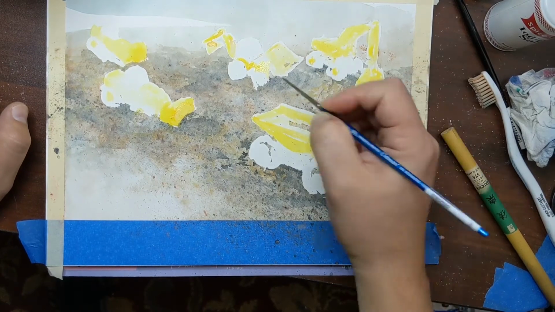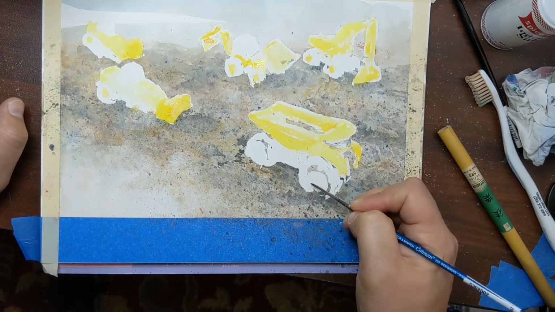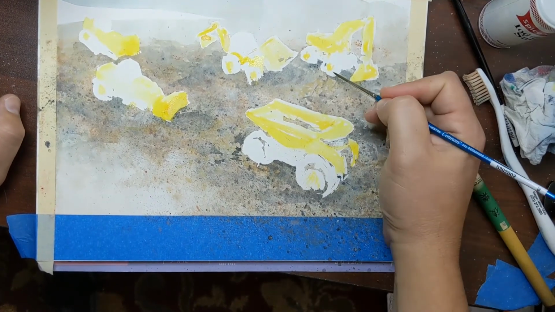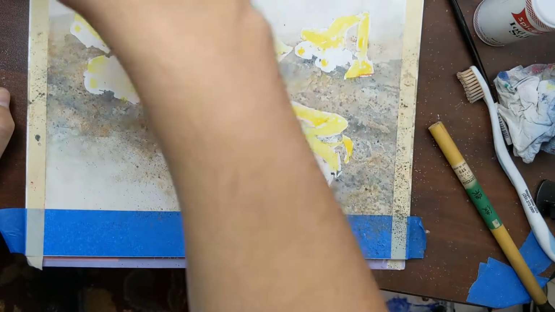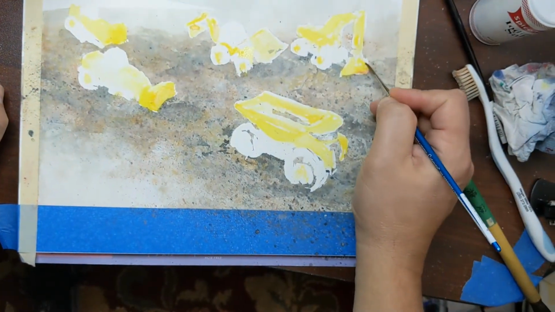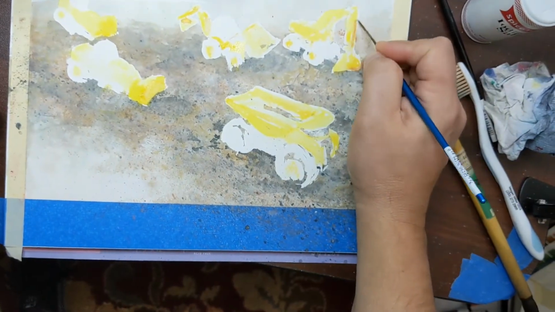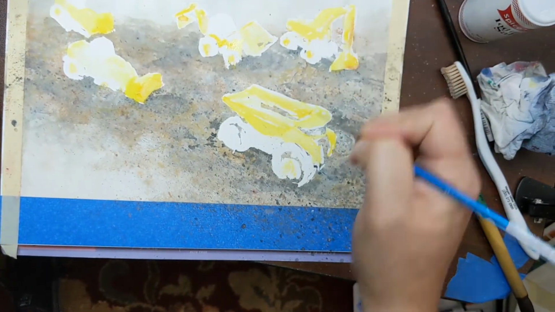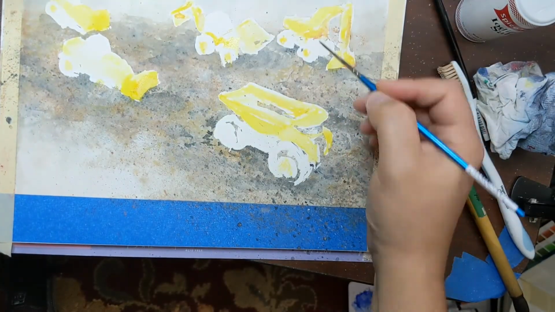And I'm painting these pretty loose. You can see I drop in the colors. I blot it up with a paper towel. And so now I'm introducing some of the other colors while it's wet, so it's bleeding together.